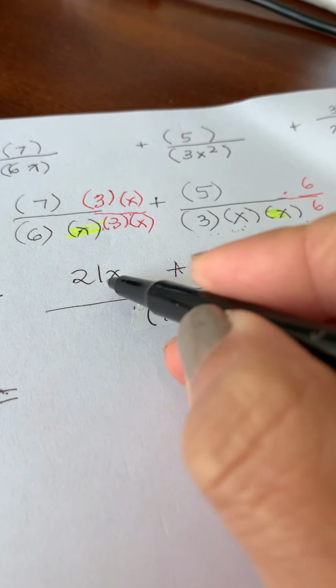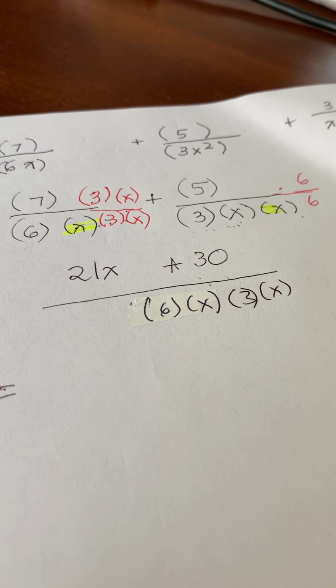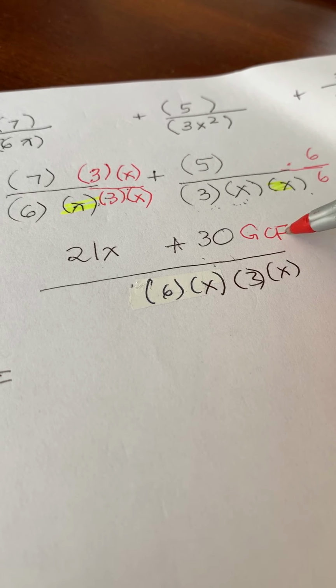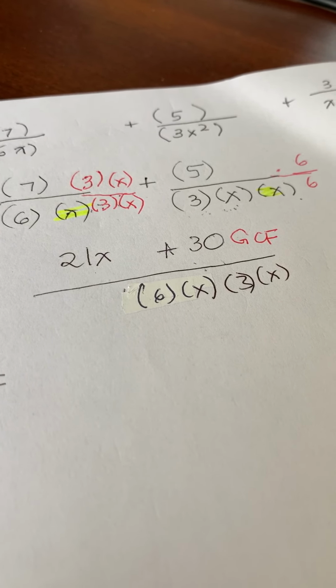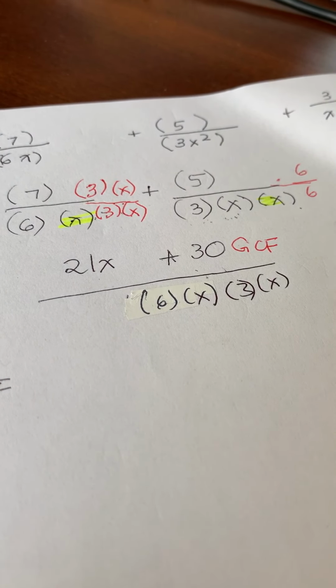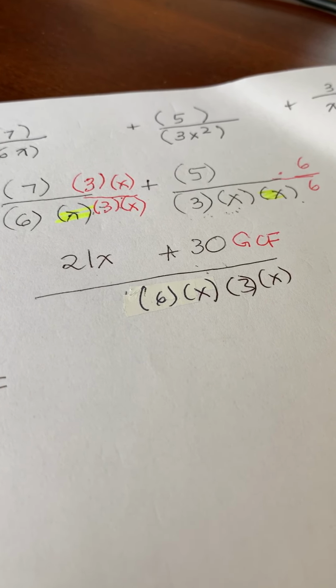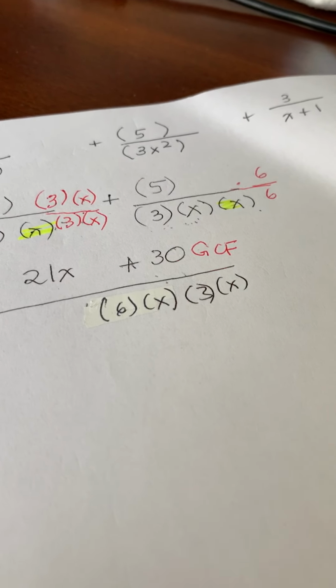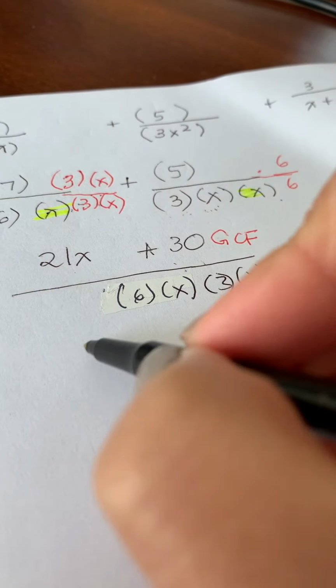So I will factor out 3. That's GCF. You can always simplify your fraction anytime. You will not say, oh, I thought we will simplify at the end when we have added this. No, when you see a fraction that could be simplified, simplify it right away.